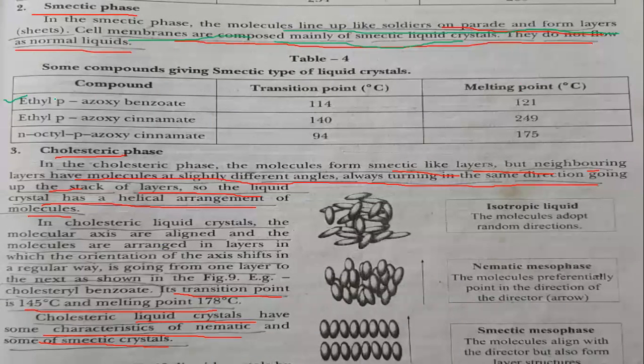These are the examples, and this is the point where they are working like a crystal and liquid. So ethyl para-azoxybenzoate, ethyl para-azoxycinnamate and n-octyl para-azoxycinnamate. These are the substances which people are using as a smectic phase. Here also you can see on the screen their alignment in a single direction. And they are used in our day-to-day life. We'll see that in the application point.